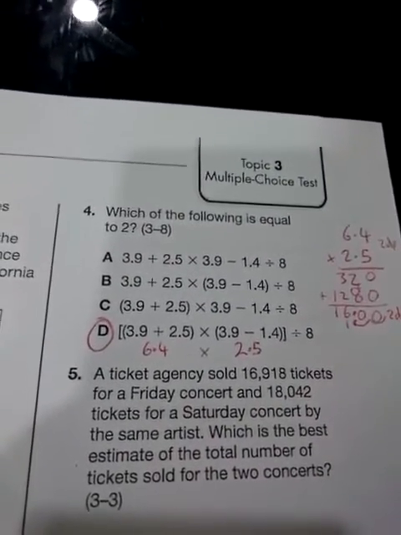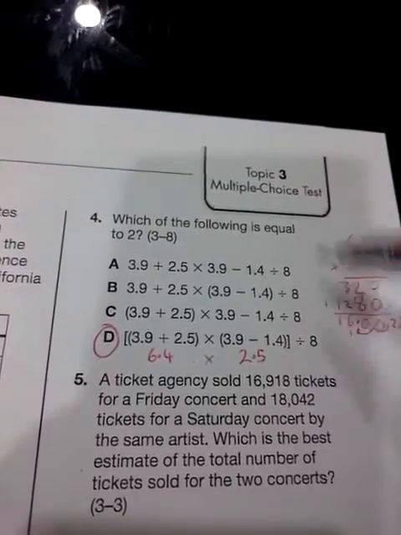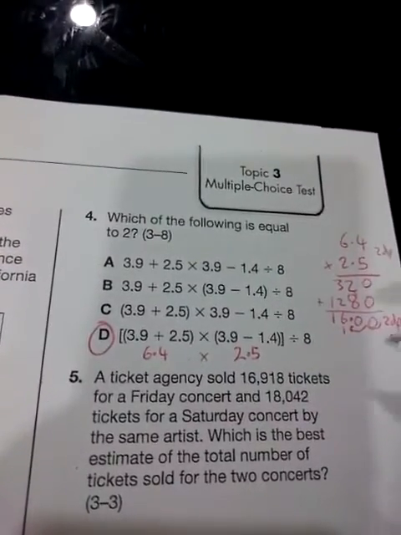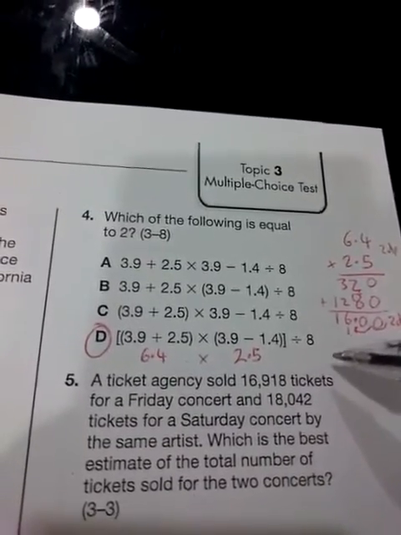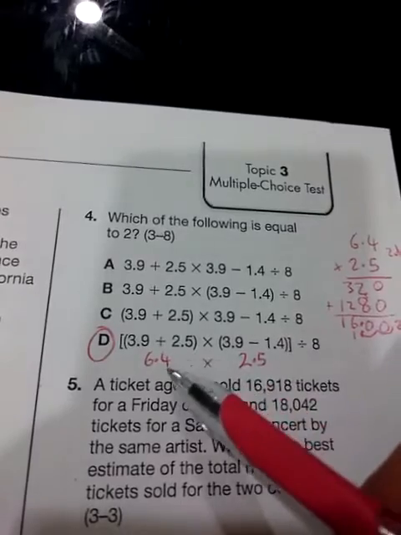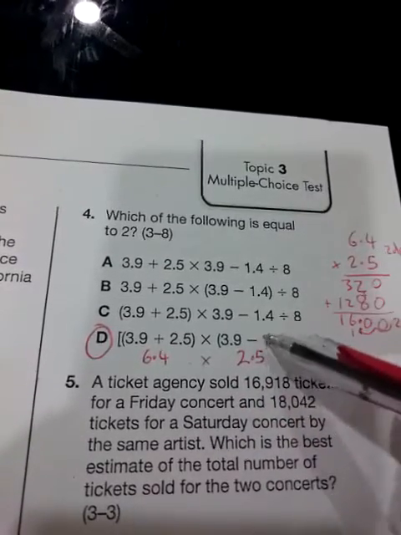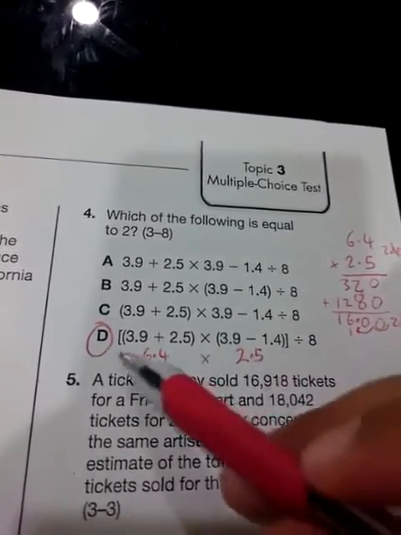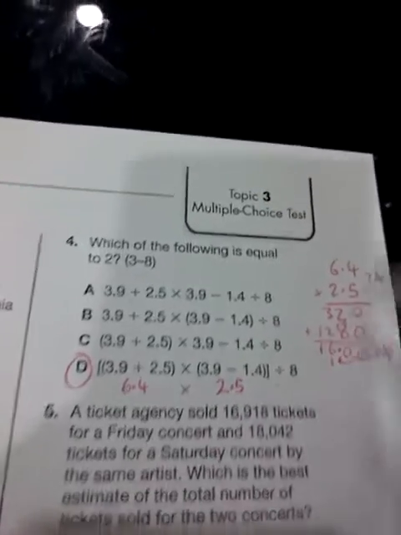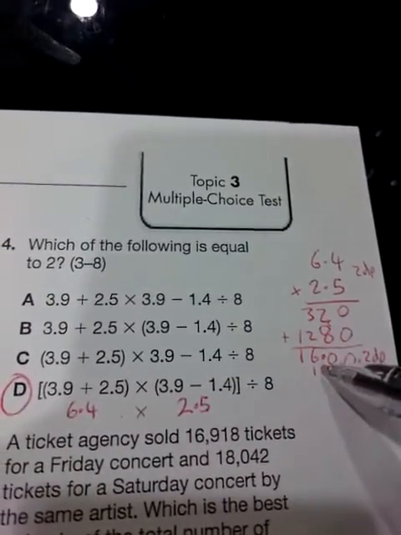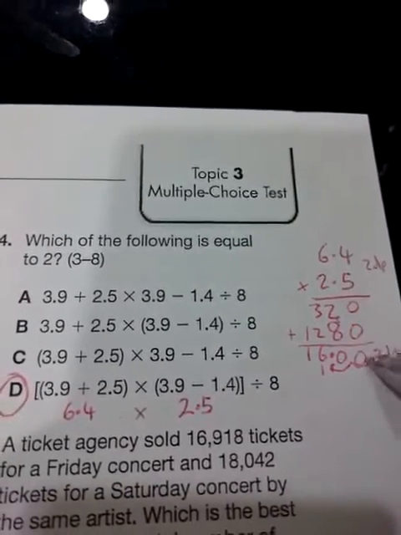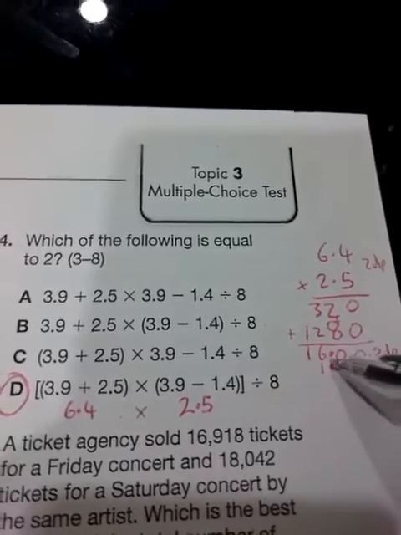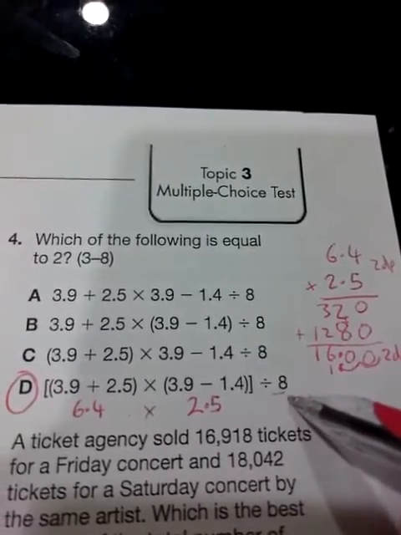Question 4. Okay, so you have to take each one and do it step by step to find the right answer. And eventually when you do get to D, using your BEDMAS rule, don't forget it, 3.9 plus 2.5 is 6.4. 3.9 minus 1.4 is 2.5. Now it's in the bigger brackets, multiply them together, and we get 1600. But don't forget your 2 decimal places from here and here. And we add them in. Now it's 16 divided by 8, which gives us 2.